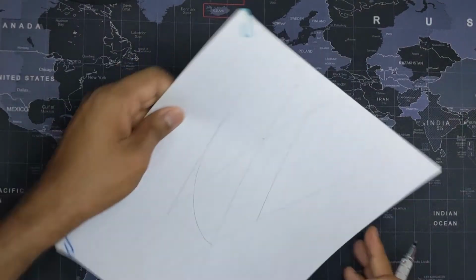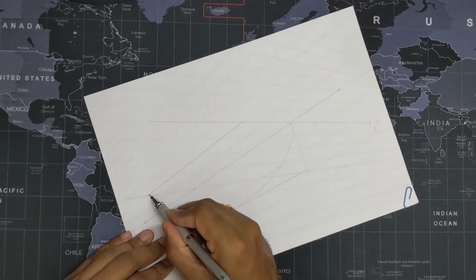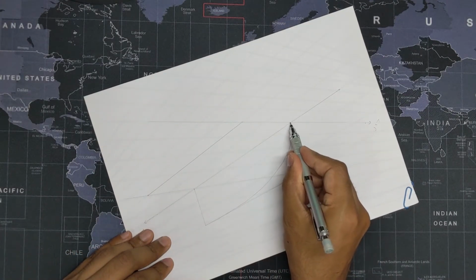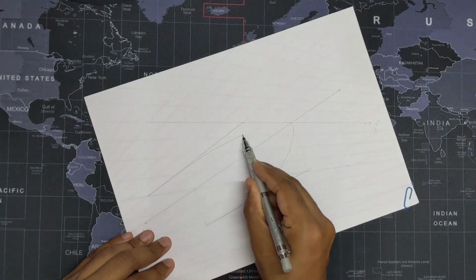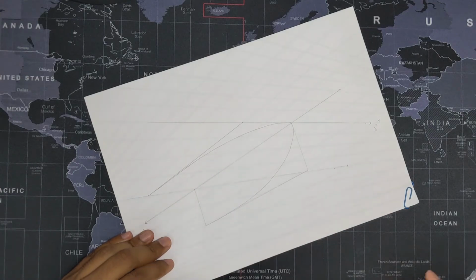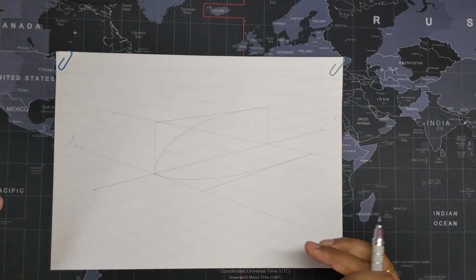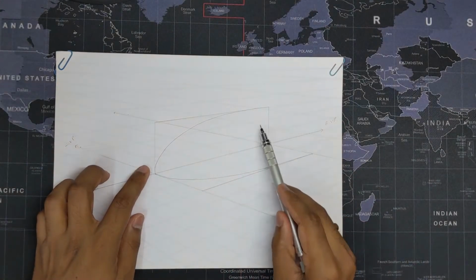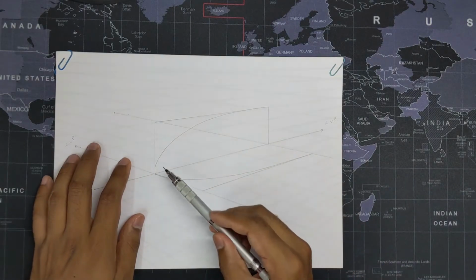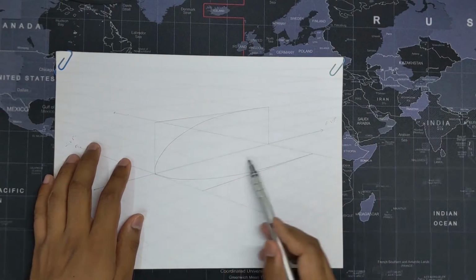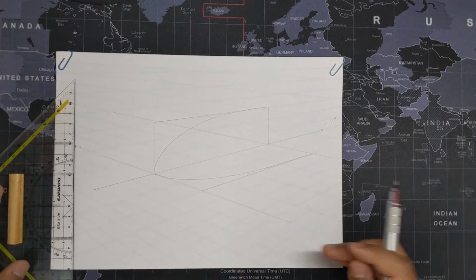So I'm just going to rotate the page so that I'll get a nice and smooth line. Okay, I think this looks good. So now, just to reiterate, we have a top view on our top plane and we have a side view on our side plane. Now the real fun begins.